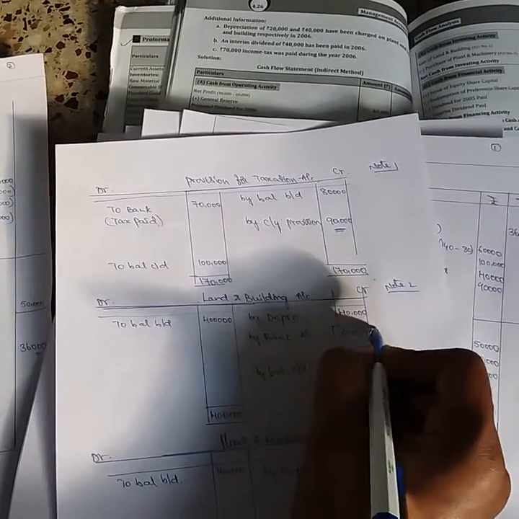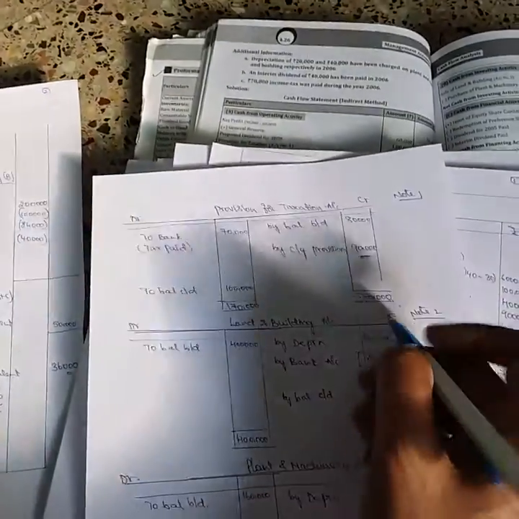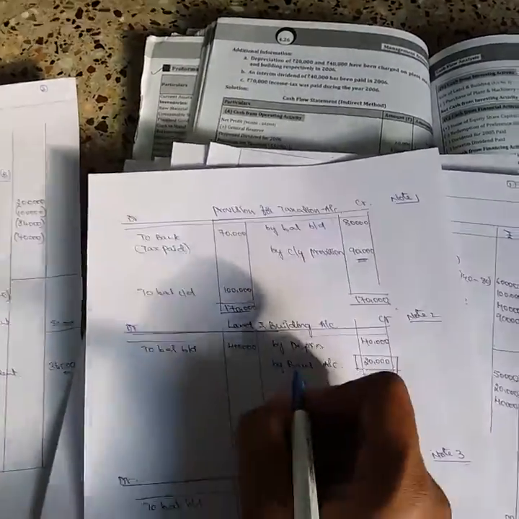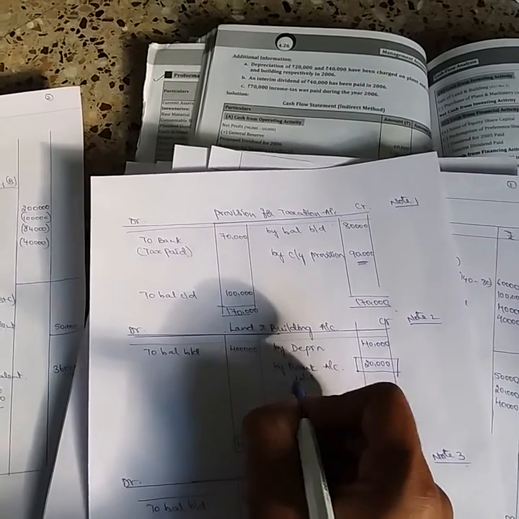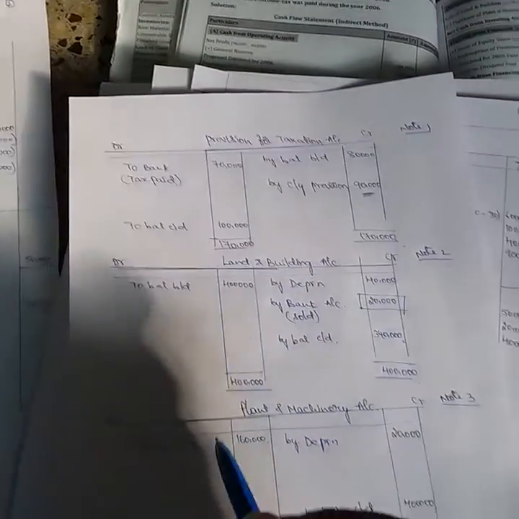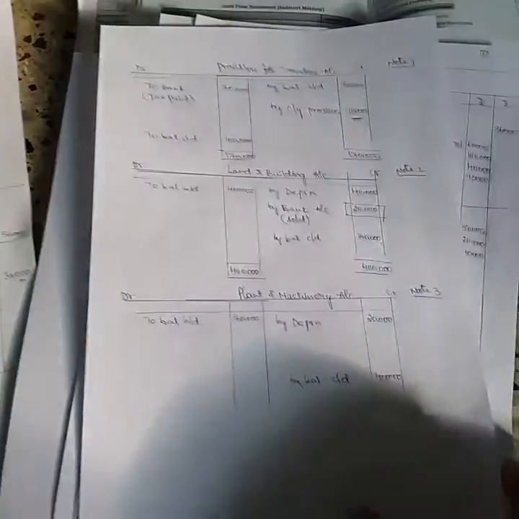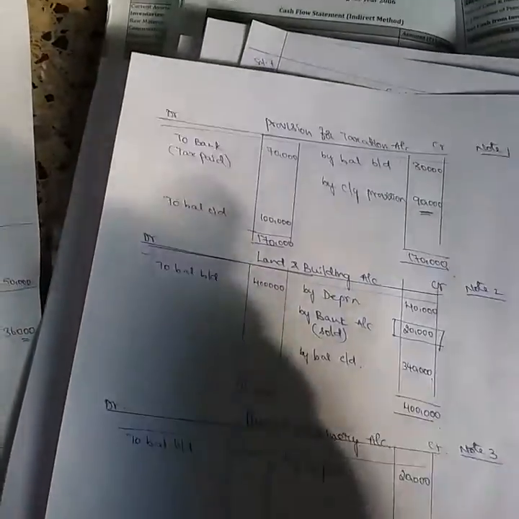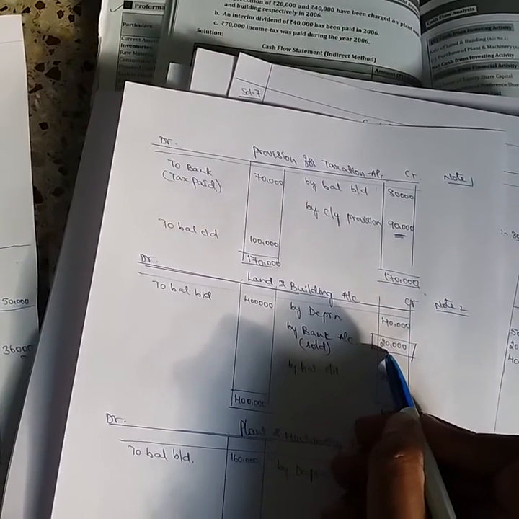If we get a credit side balance on an asset account, it is sale of asset. 20,000 worth of asset is sold. Otherwise, if we get a debit side balance, it is purchase of asset. So 20,000 worth of asset is sold. It is cash inflow.